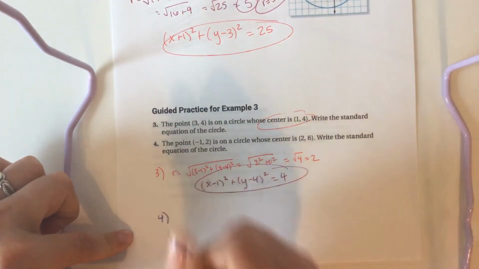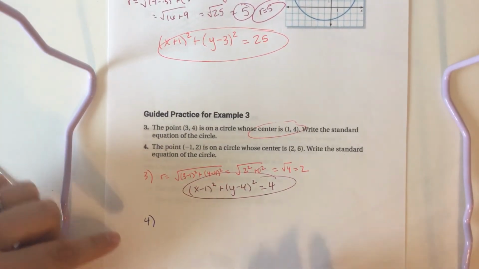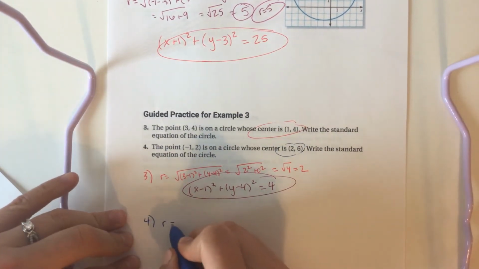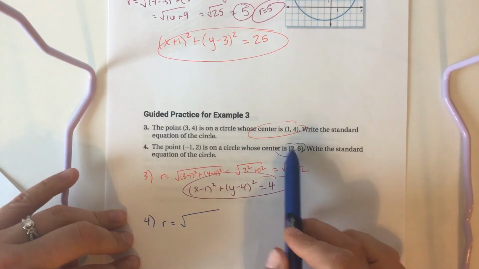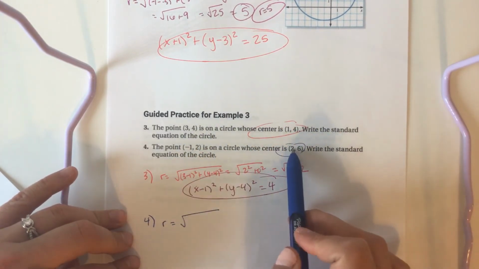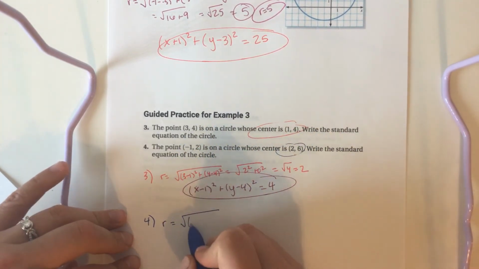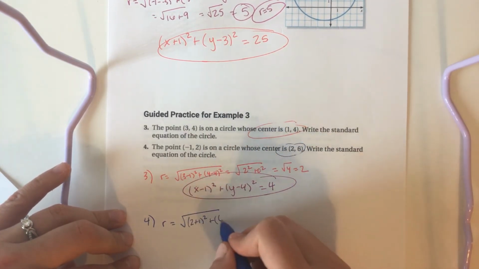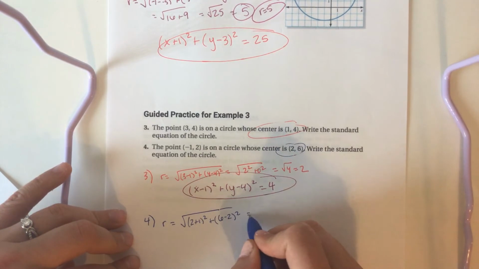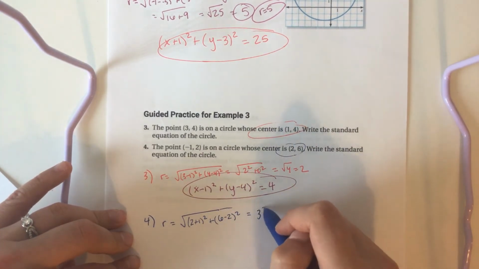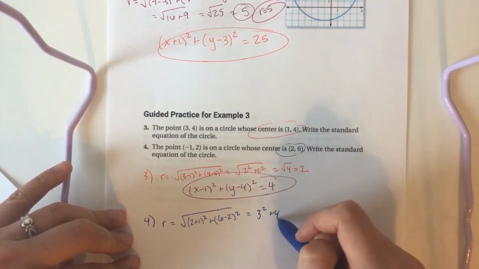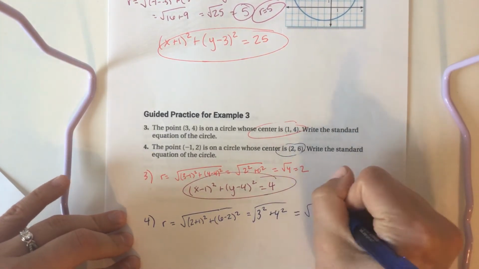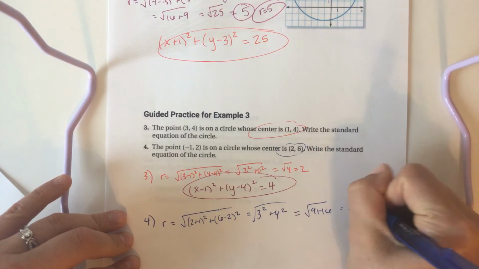And then for number 4 here, again, they give us the center but not the radius, so we're going to solve for it. I'm going to go this way to try to avoid some negatives here. 2 minus -1 is going to be 2 plus 1 squared plus 6 minus 2 squared equals 3 squared plus 4 squared, which equals 9 plus 16, which is 25.